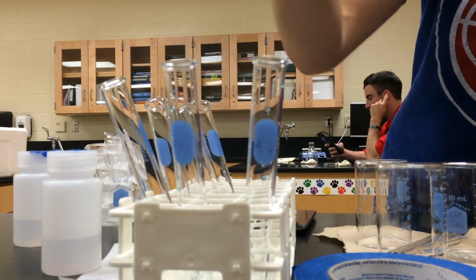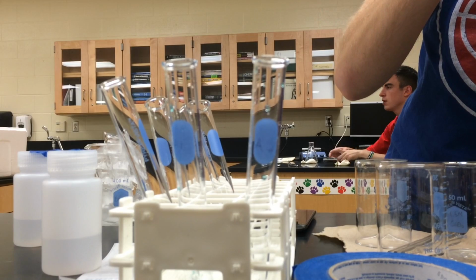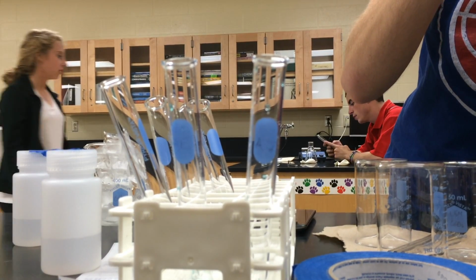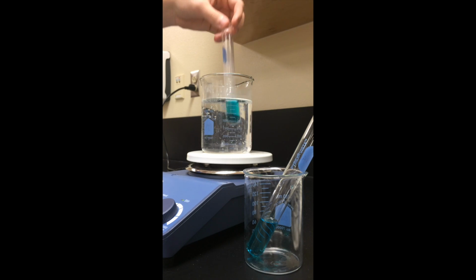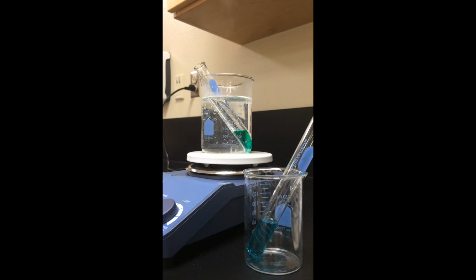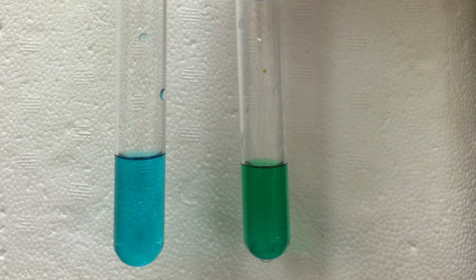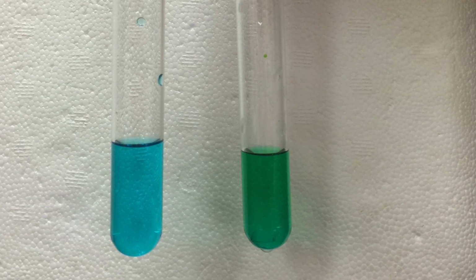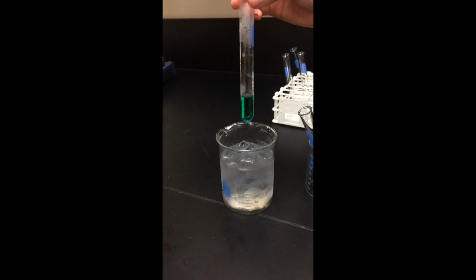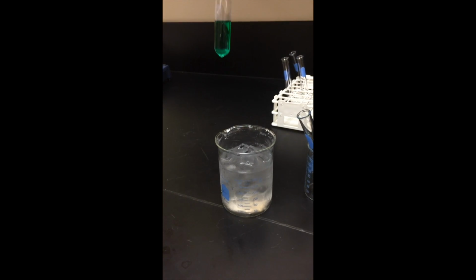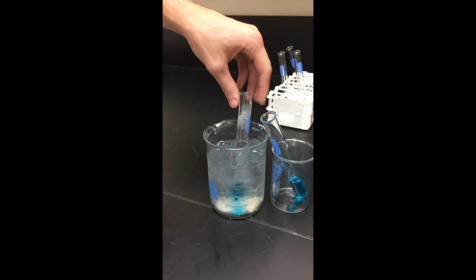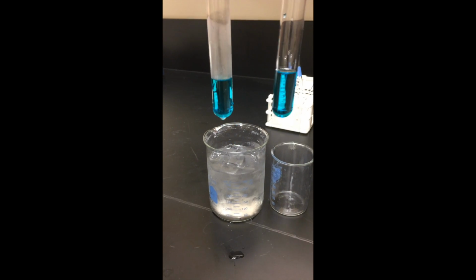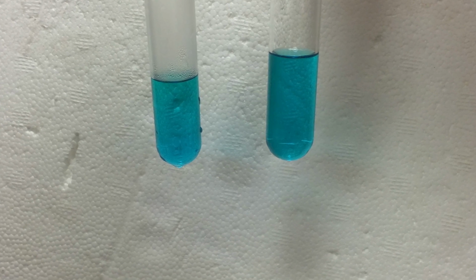First, we put 5 milliliters of the copper chloride solution into 2 test tubes. We set one aside to compare the color to. The other we put in a beaker of boiling water and awaited a change in color. After a short time, the solution turned green, indicating the shift in equilibrium. Then, we inserted the now green solution into a beaker of ice water. The solution then reverted back to its original blue shade. This concluded part 1 of the lab.